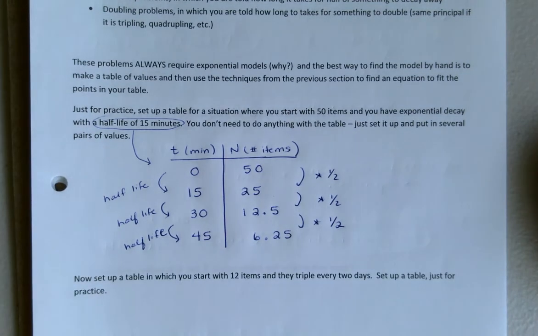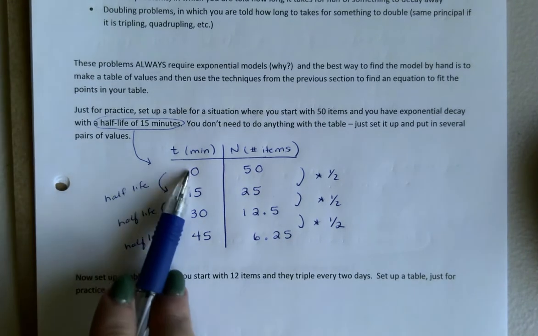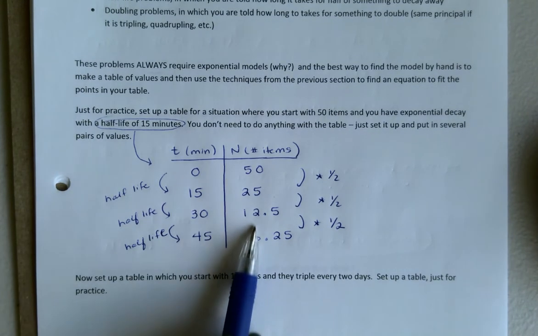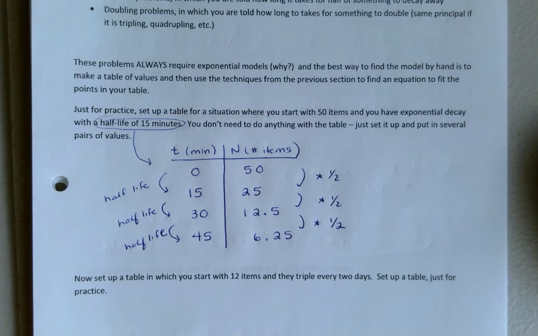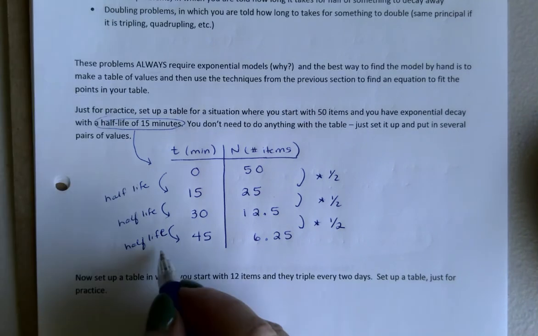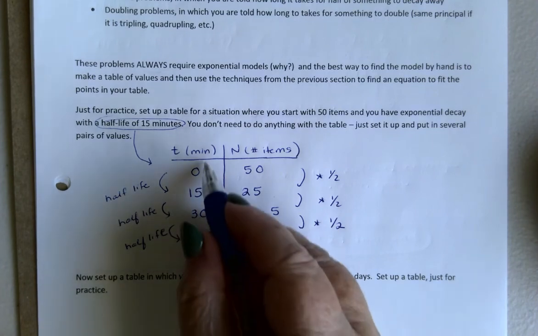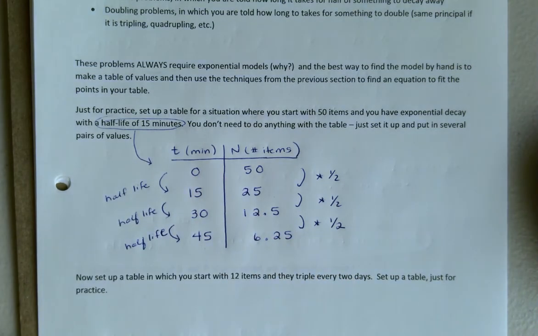Now, I could have done the same thing with a doubling or tripling problem. If I knew the doubling time or the tripling time, I just would have multiplied by 2 or multiplied by 3 here instead of multiplying by a half. But it's that half-life time or doubling time or tripling time that tells you how to set up the left-hand column or the inputs for your table.